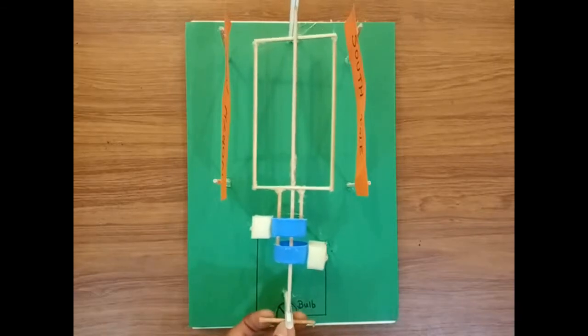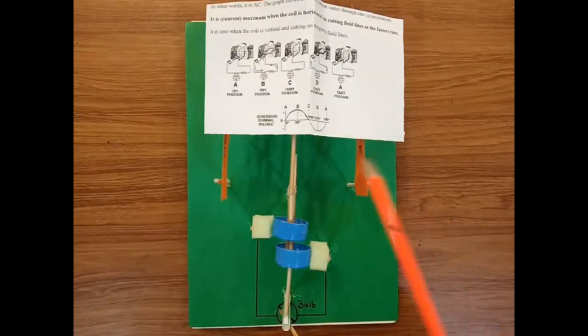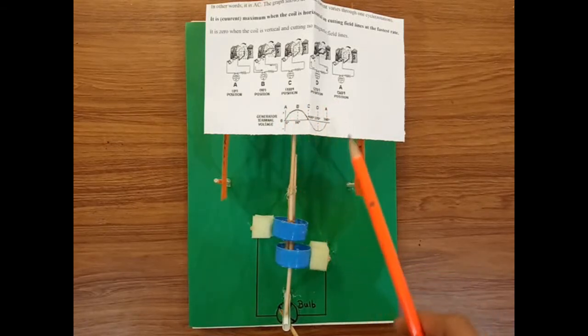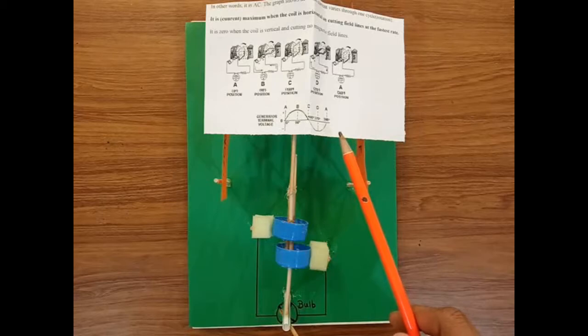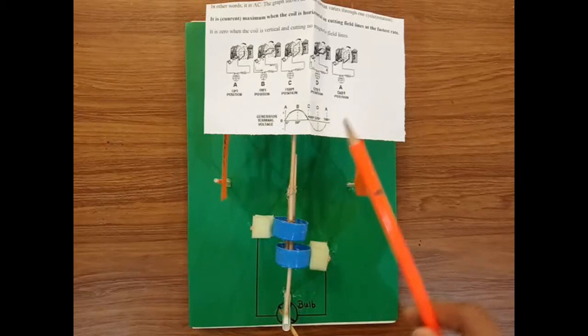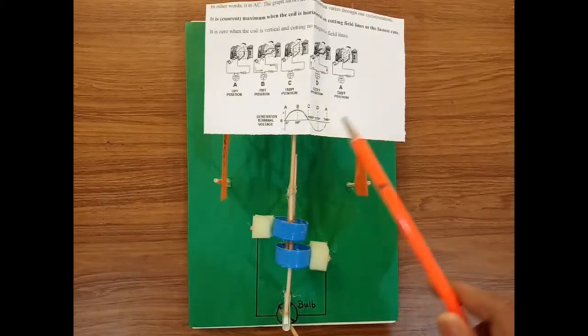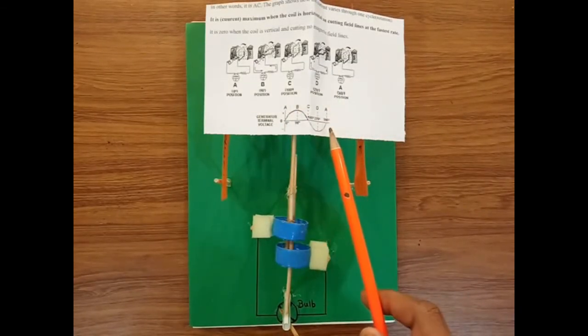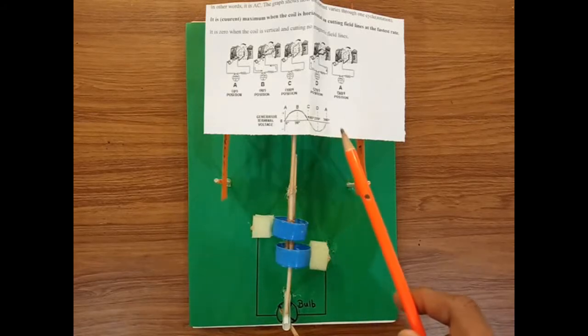I hope you are getting. You can see a graph here. This is the shape of an alternating current. Alternating current or AC means there will be change in direction. So graph will be like this. Let me explain in detail in terms of coil position.